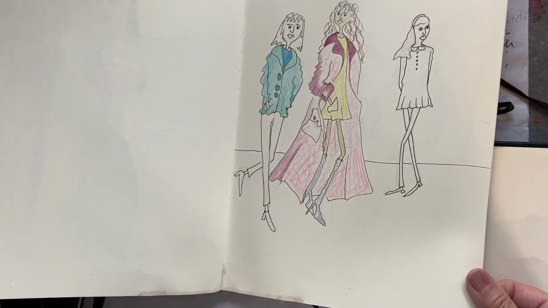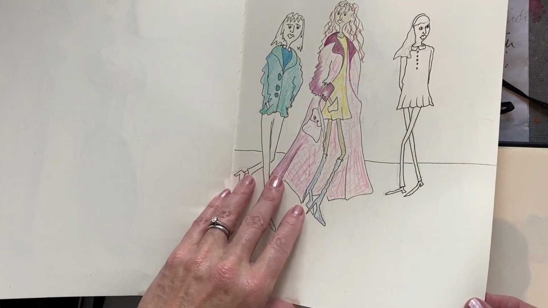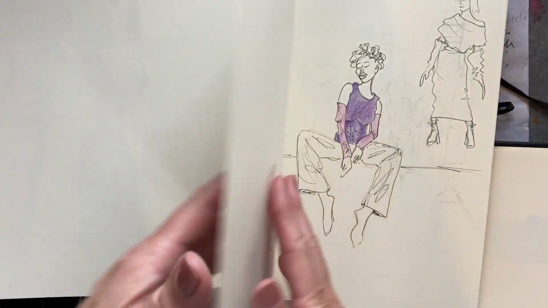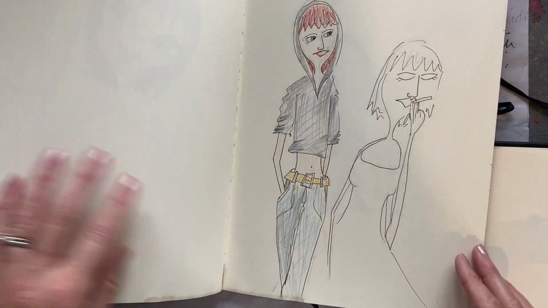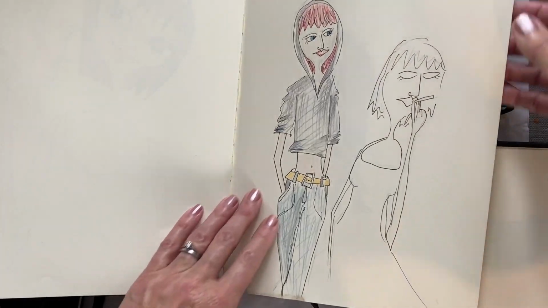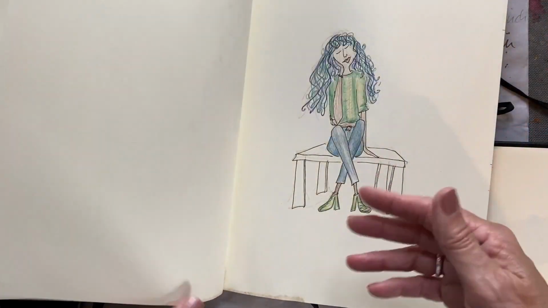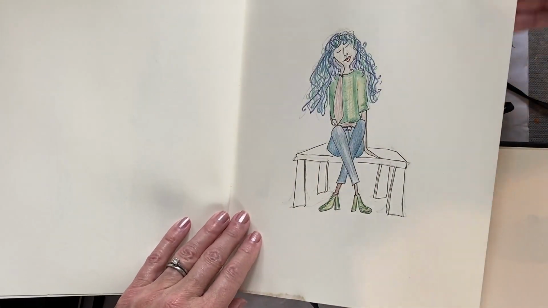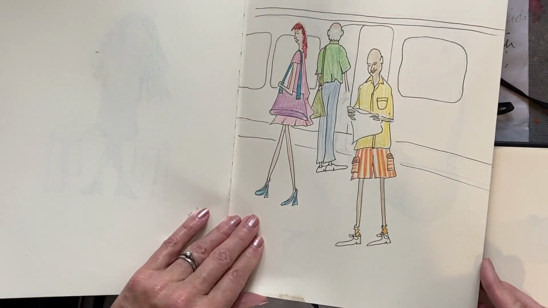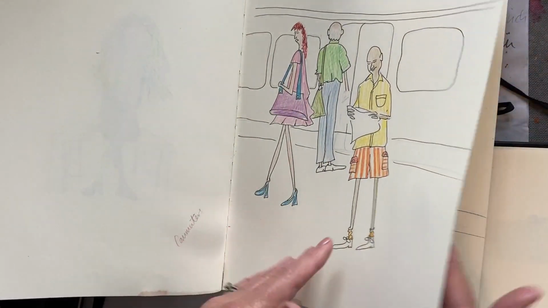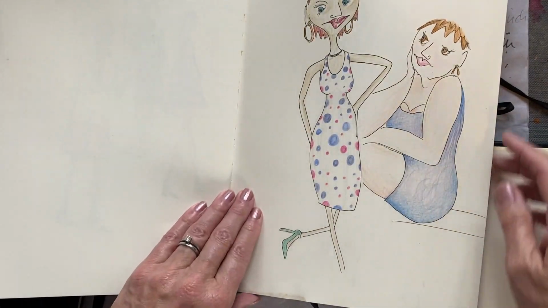I love bus stops. I kind of like observing people at bus stops, and then I'll just change their clothes and just kind of see what happens, really, when we start to turn them into characters and turn them into real people. Train stations, again, great place to people watch. I love these two.